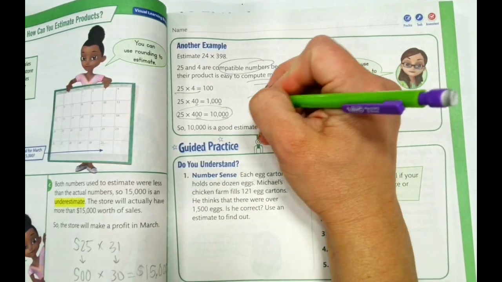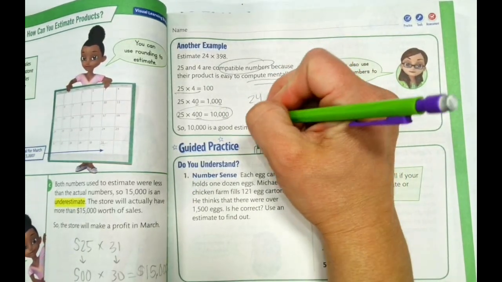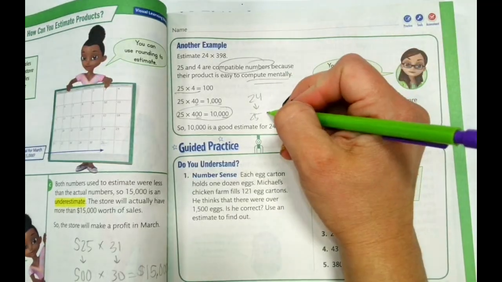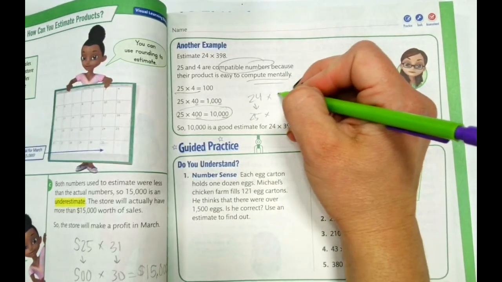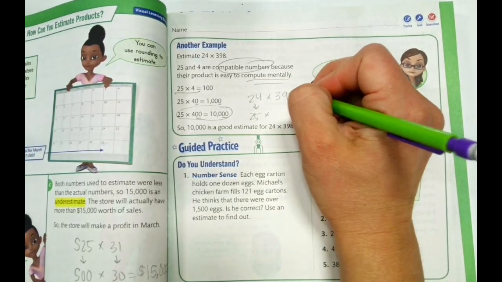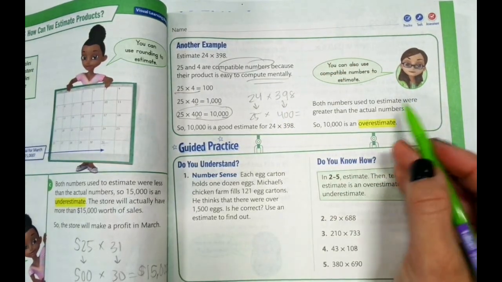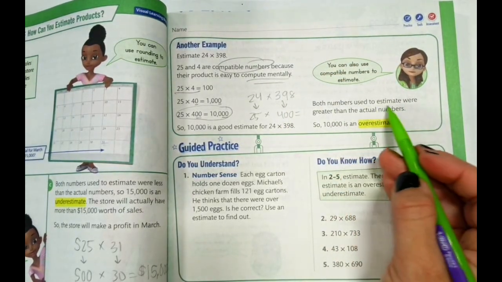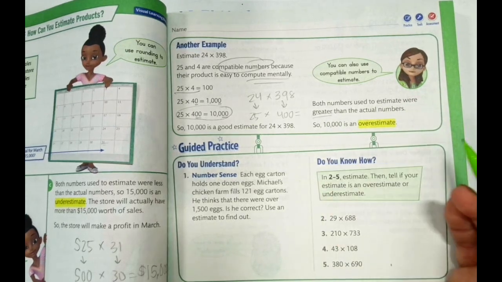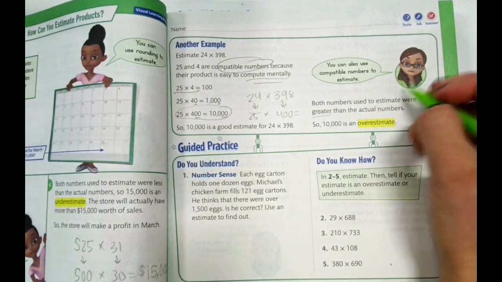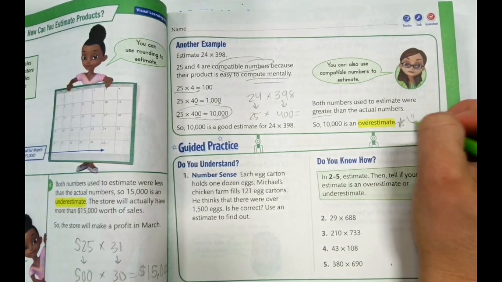But 24 rounded to 25 times 398 rounded to 400. And because I rounded both numbers up, both numbers used to estimate were greater than the actual numbers, it's going to be called an overestimate.